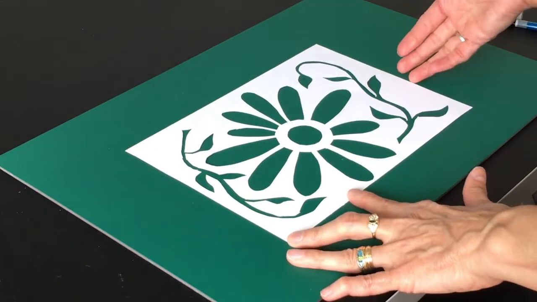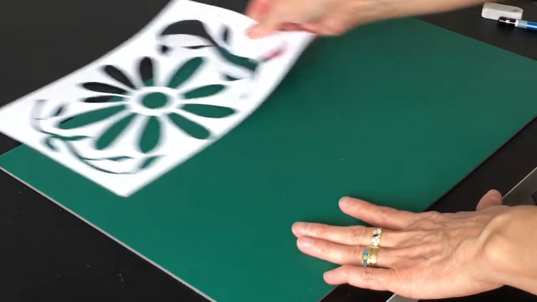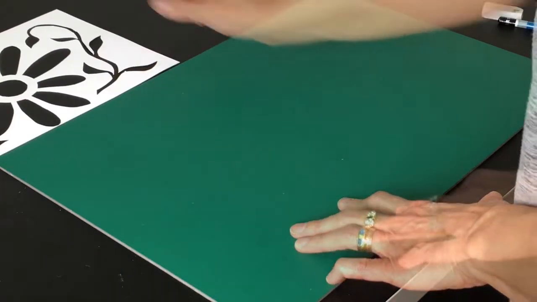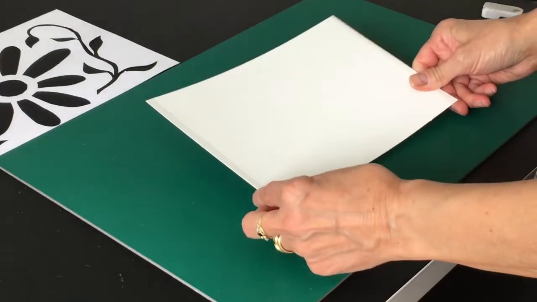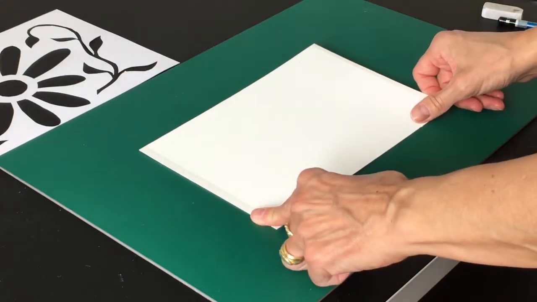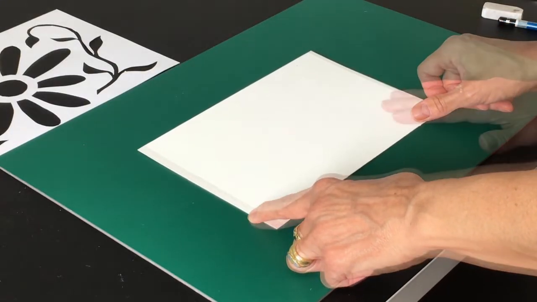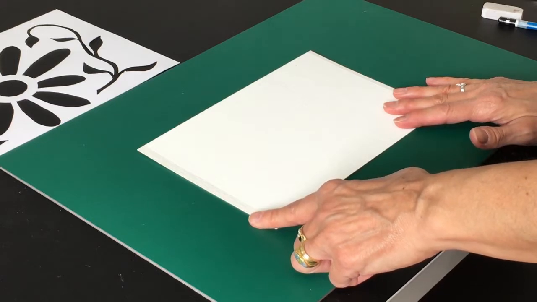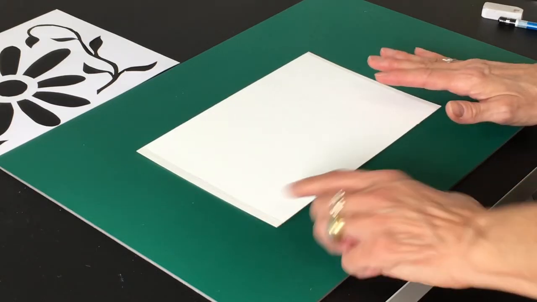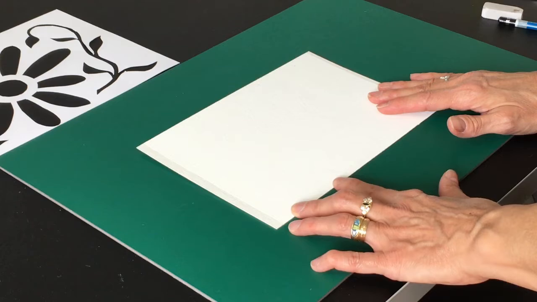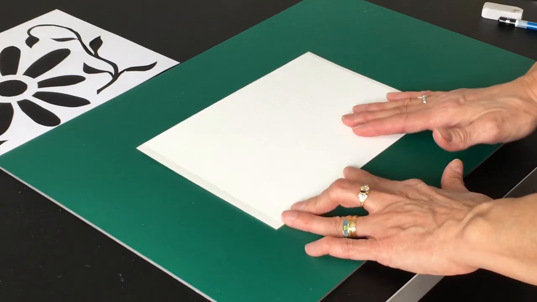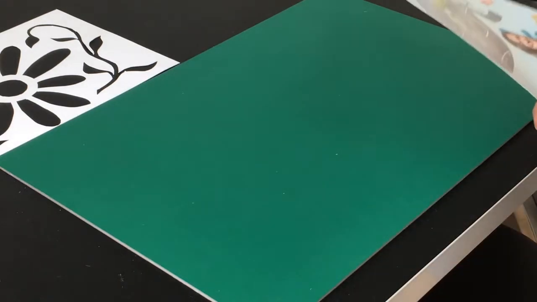Okay, my stencil's all cut out. Now I'm just going to put it to the side. Take your sheet of cardstock, multimedia paper, sketchbook paper, or a piece from an empty product box like a cereal box. Just make sure it's the same size as your stencil. This will be your backing.